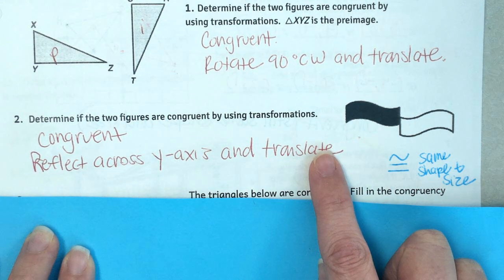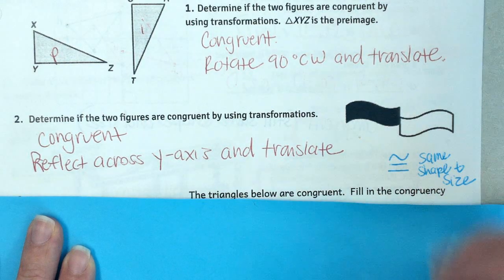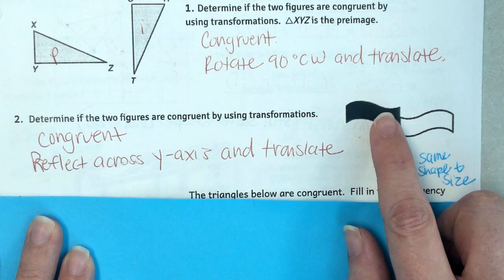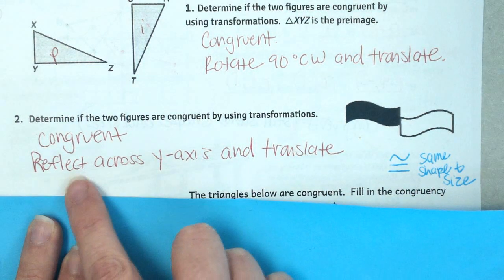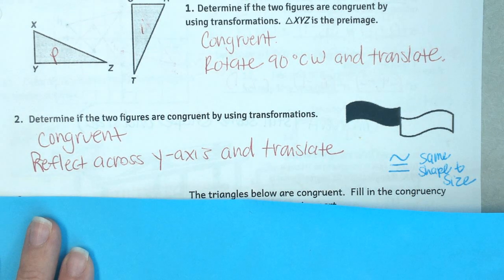You didn't have to tell me which one, because I don't know which one's the pre-image. It either went up or it went down. If you specified, I would not count it wrong, since we don't know which one's which. But you do have to have both parts. On this one, you do have to tell me which way I'm reflecting it, okay? Any questions on the first two?